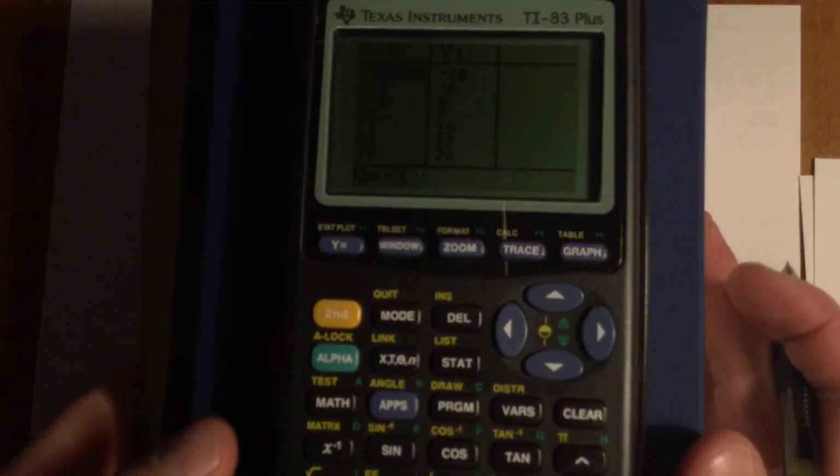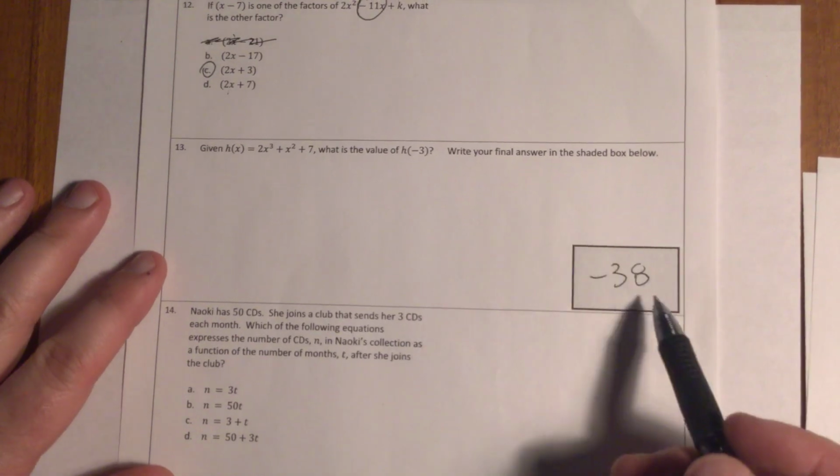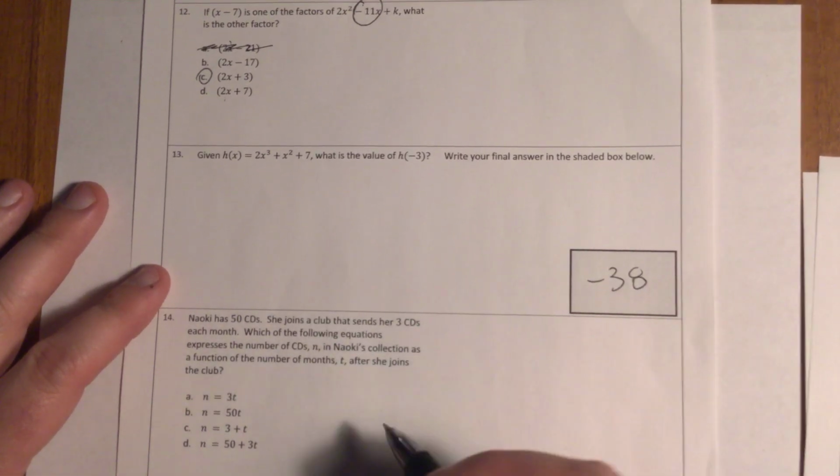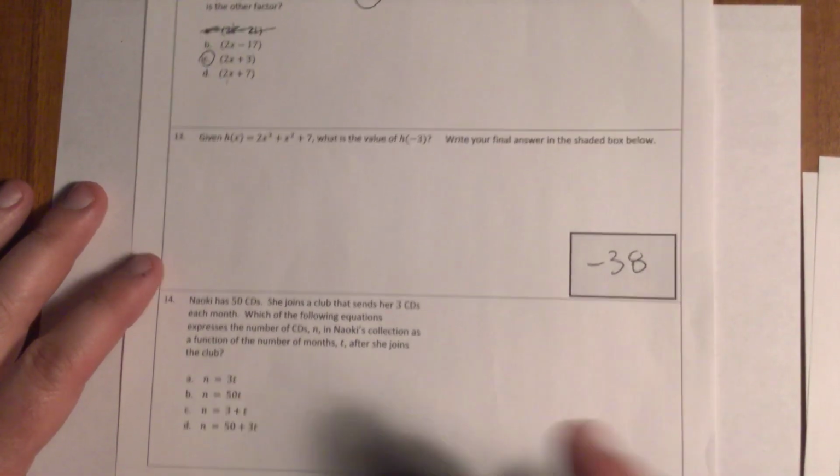-38. Easy peasy. You could also input that and evaluate it that way. You don't have to show your work here, so just let the calculator do it. Okay, 14.